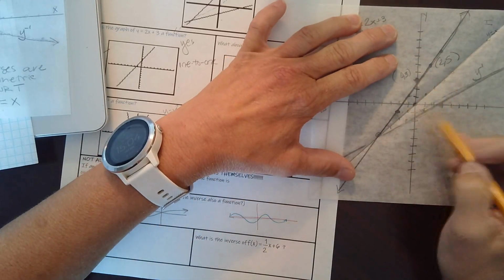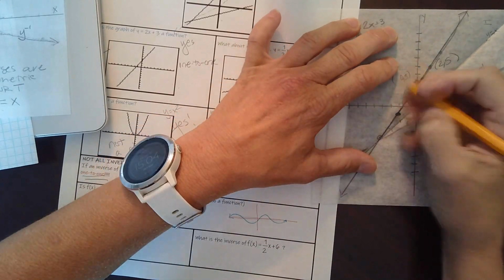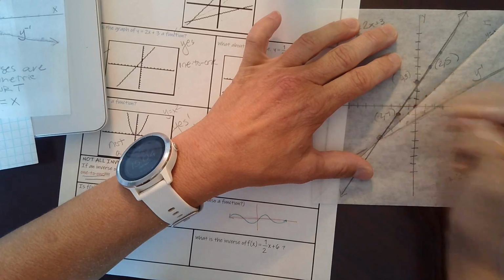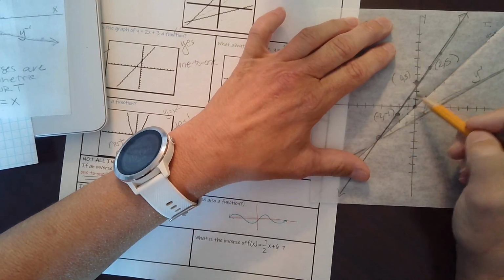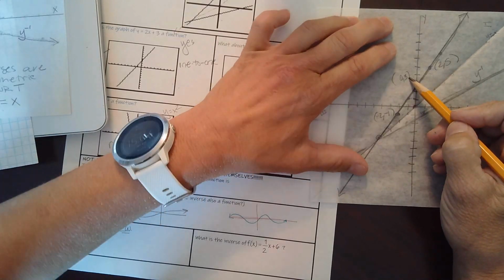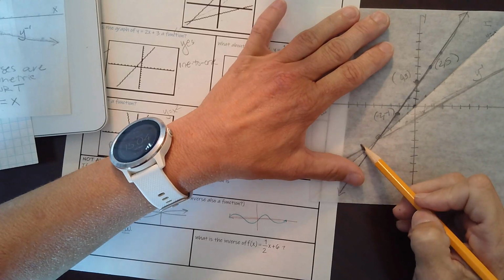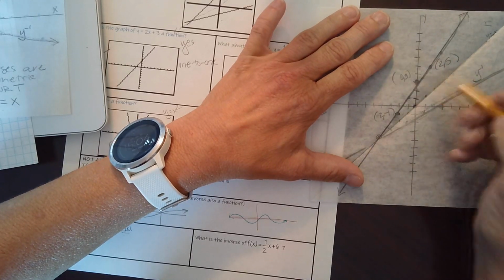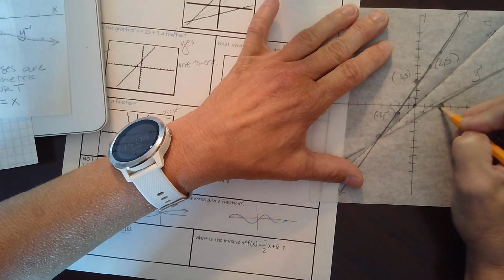Okay, so now let's talk about, how about this point? This is what, (-2, -1)? So let's talk about this. If you look at (0, 3), is it a point on its inverse? No. But how about this point?